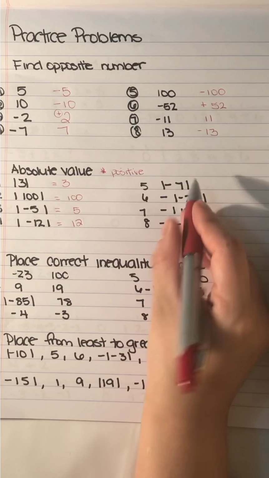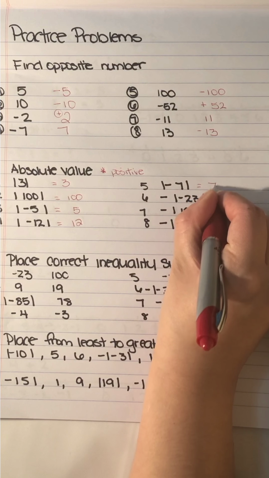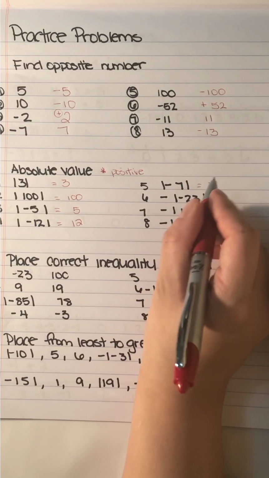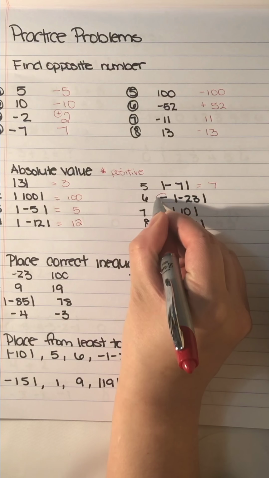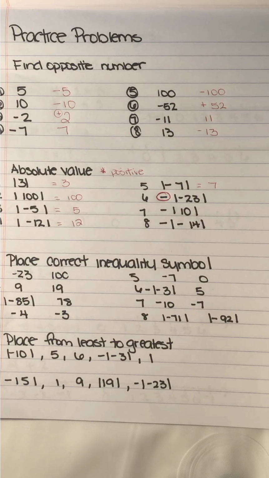What's the absolute value of negative 7? It's 7. The absolute value of negative 23. Now, if you see, we have a negative symbol outside of the absolute value.